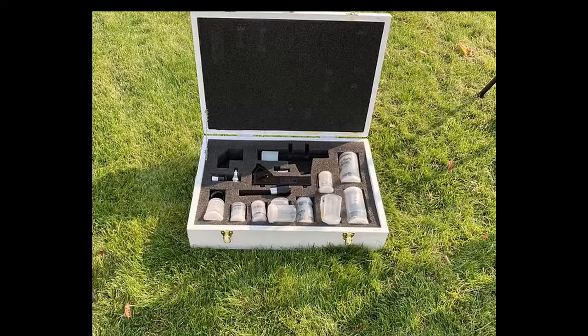For one of the telescopes, this is the eyepiece case, and I've got various things in here. This is actually the finder scope up here, and then here's a different kind of finder scope that we use when we're out under a dark sky. It would be completely useless in the daytime, because what it has is an illuminated bullseye on the thing, and you just can't see that in the daylight.